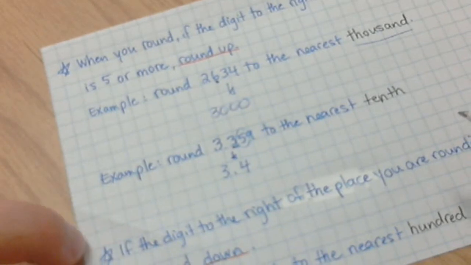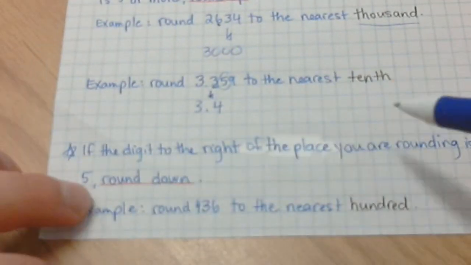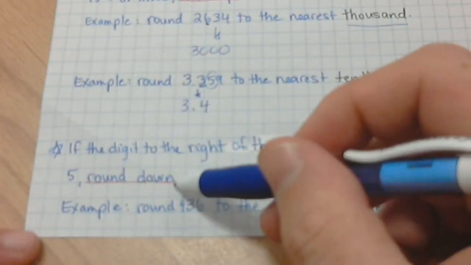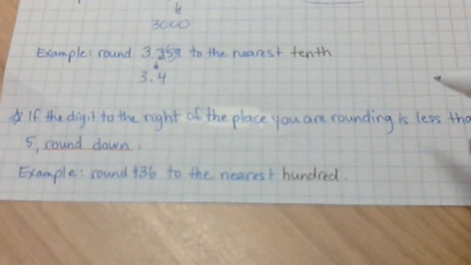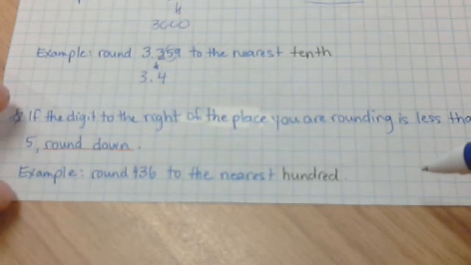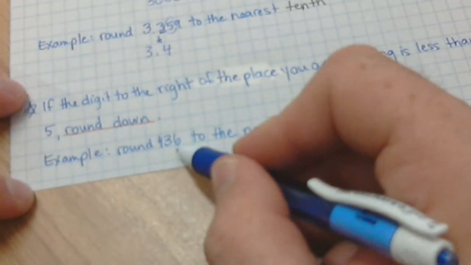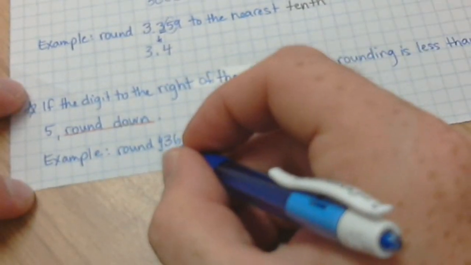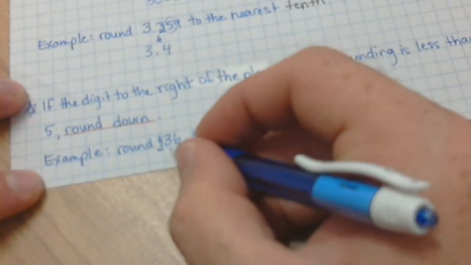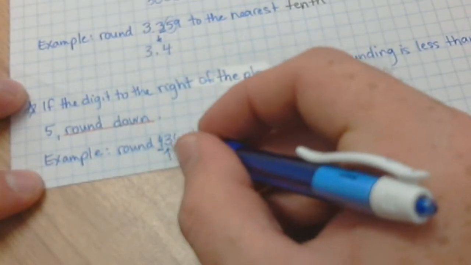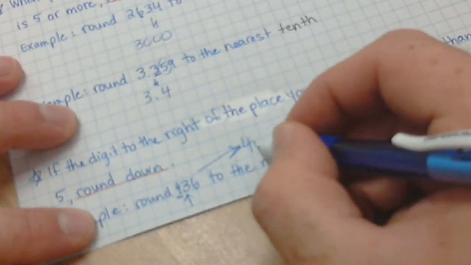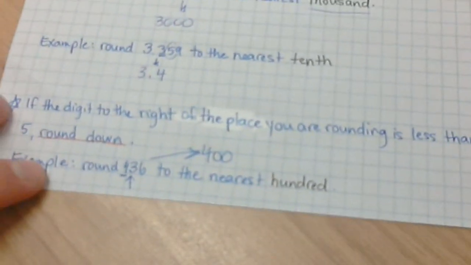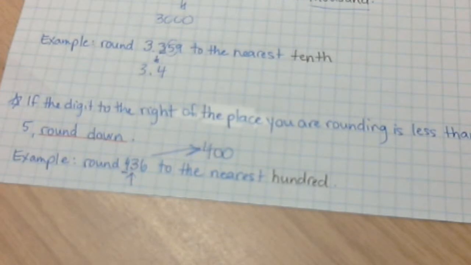Okay. Now, the other rule is if the digit to the right of the place you are rounding is less than 5, then you round down. So the rhyme goes 5 or less, let it rest. So if we round 436 to the nearest 100, this is the place value that we're going to round to. This becomes the key digit. It's less than 5, so this just becomes 400. Okay, so that's the rules for rounding.